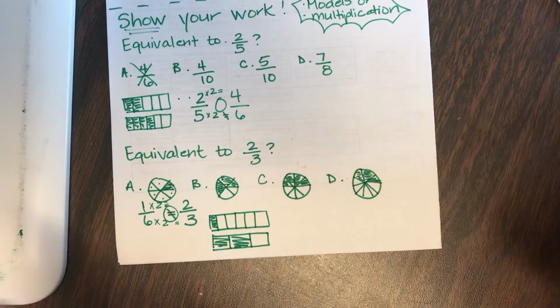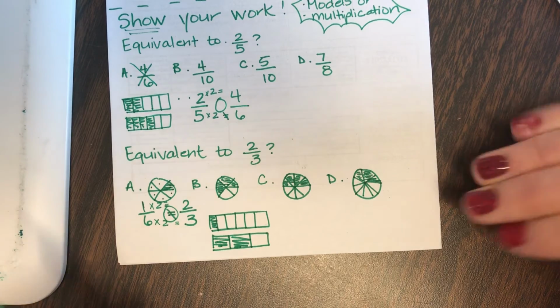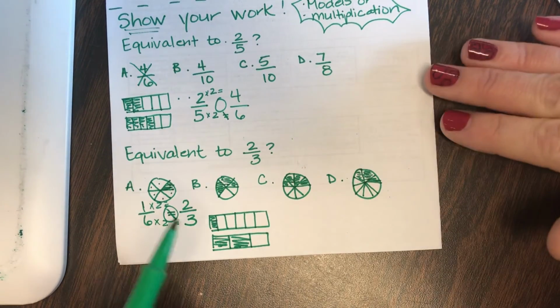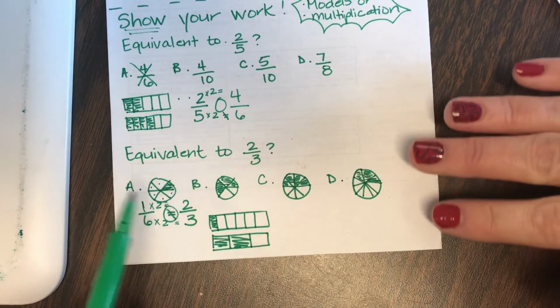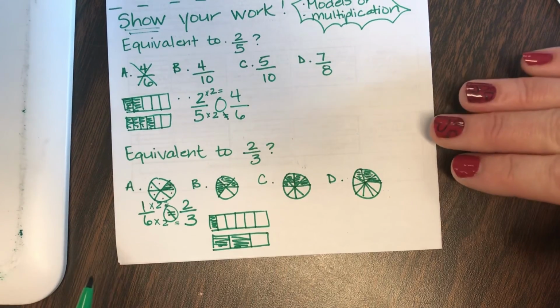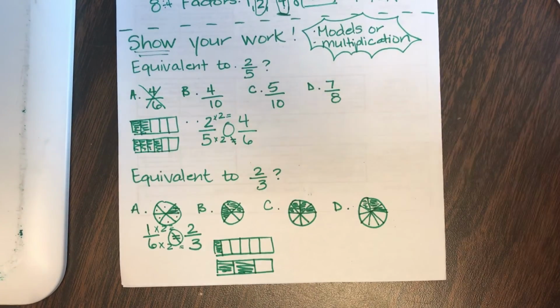And as we continue on with our fractions unit, we will move away from the models and look more just with multiplication, but this is definitely still okay to use if your child would prefer to use models.